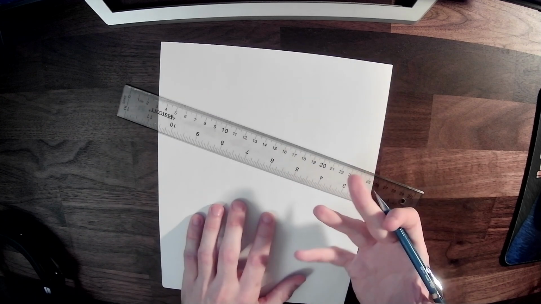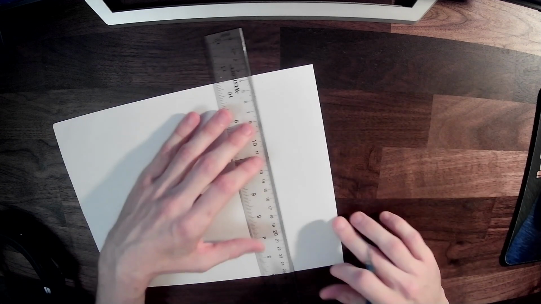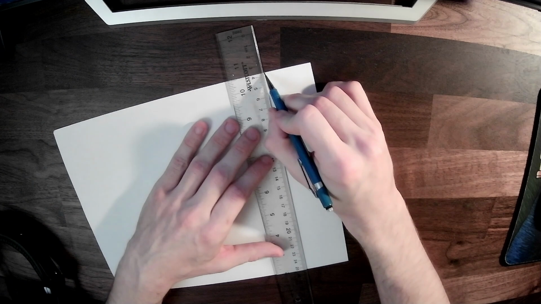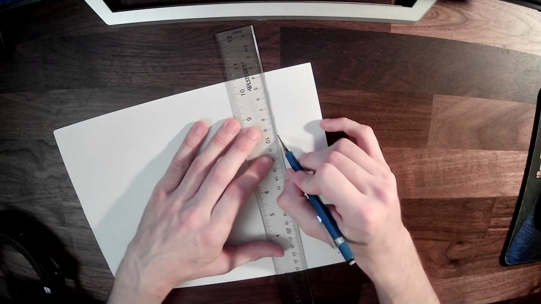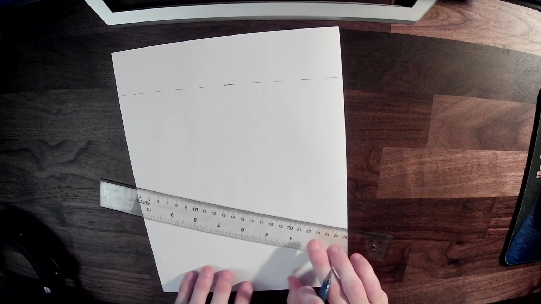I only have a small piece of paper and a small ruler. You're obviously going to have larger paper, larger ruler, but I'm going to start off by leaving some space for a title. I'm also going to have to draw a little bit darker than you should because it doesn't show up on camera otherwise.